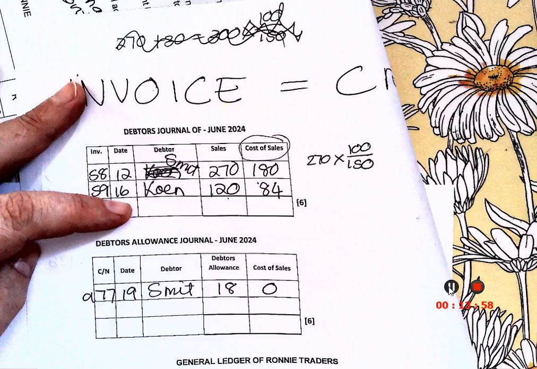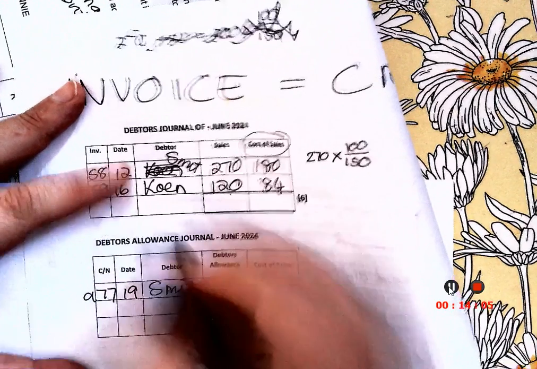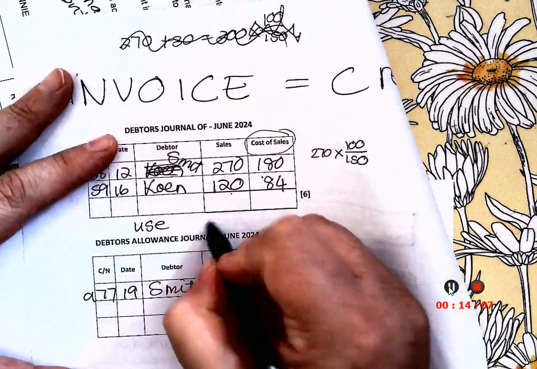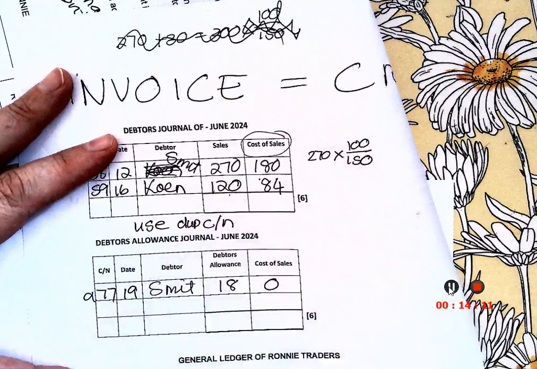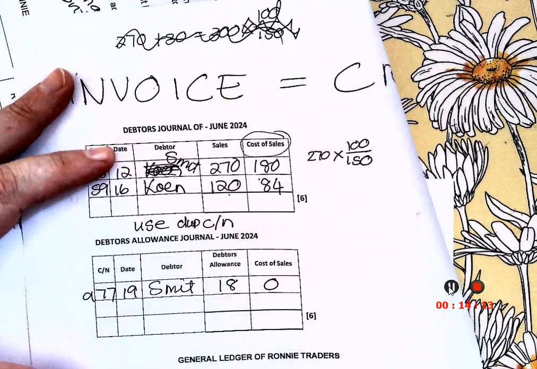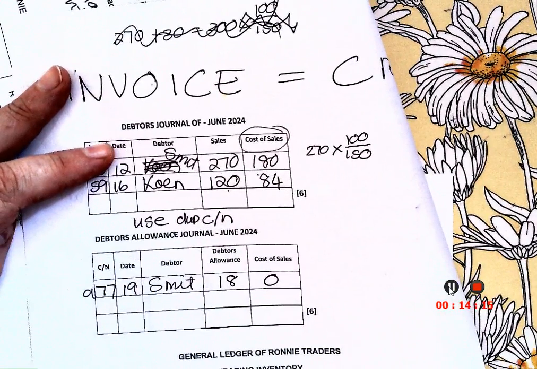So, for the different loans, it always must be a credit note. Yes. We use the credit note. Actually, the duplicate credit note. Because we always use the document we issue. Because remember, like I showed you that booklet.